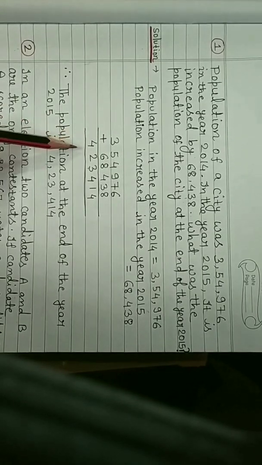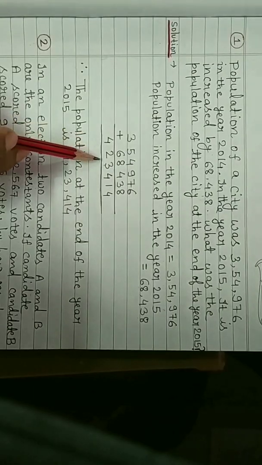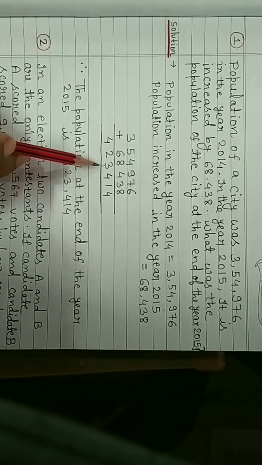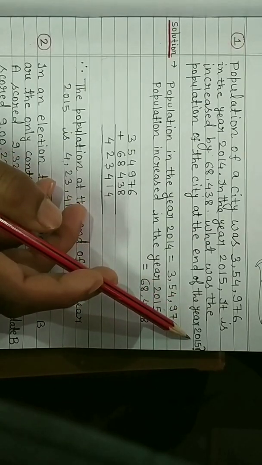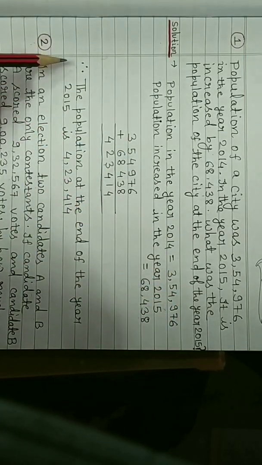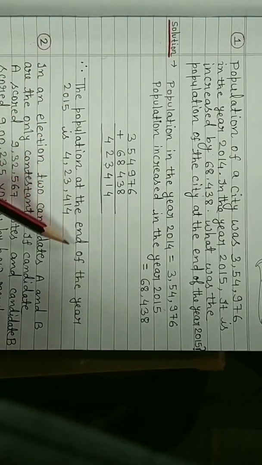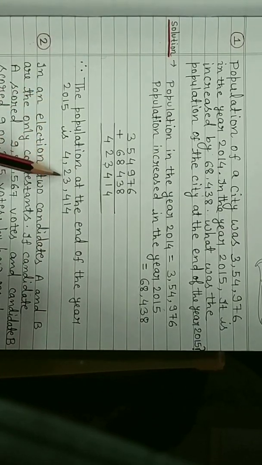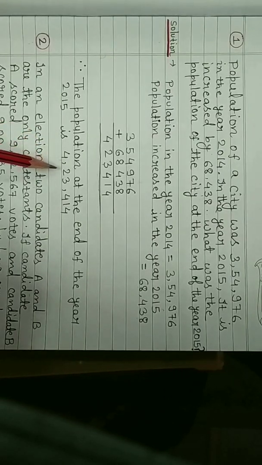After adding these two numbers, we have got 4,23,414, and this is the population of the city at the end of the year 2015. So at last I have written here, therefore the population at the end of the year 2015 is 4,23,414. Okay, and this is our final answer.